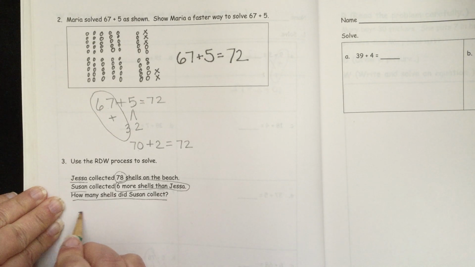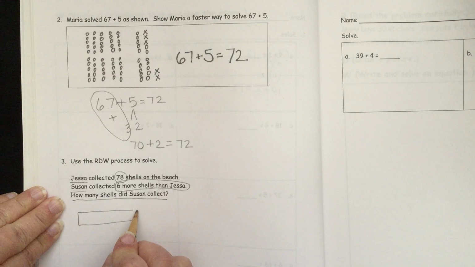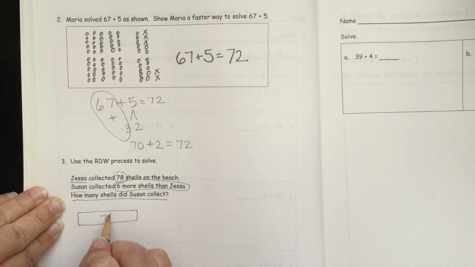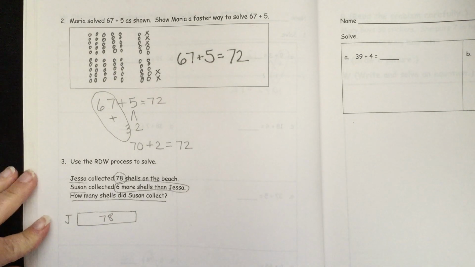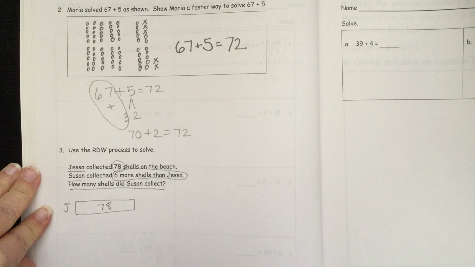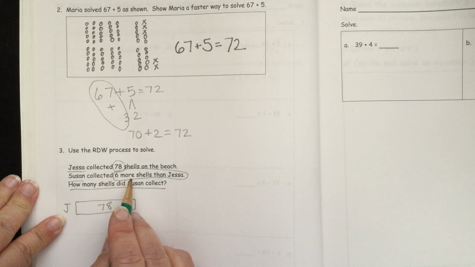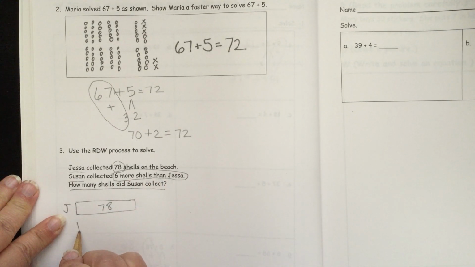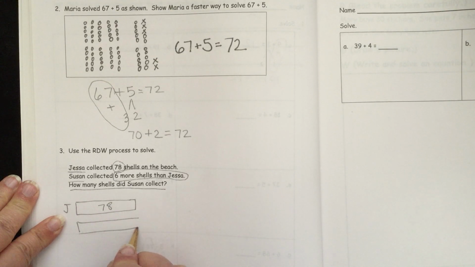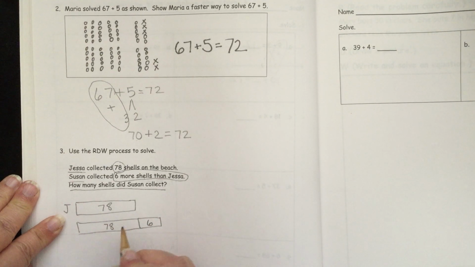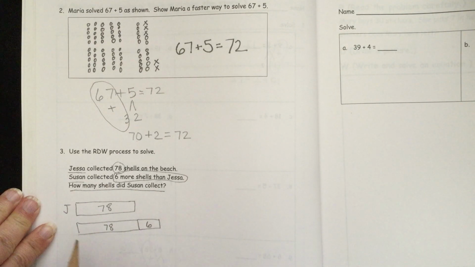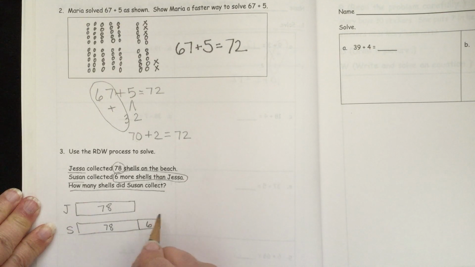Okay, so we could make a tape diagram. We'll have our 78 shells for Jessa. We'll put a J for Jessa. And then Susan collected 6 more shells than Jessa. So she collected what Jessa collected plus 6 more. So here's 6 more, and she collected what Jessa collected. So this is Susan.